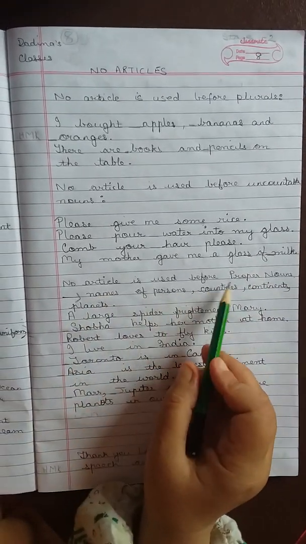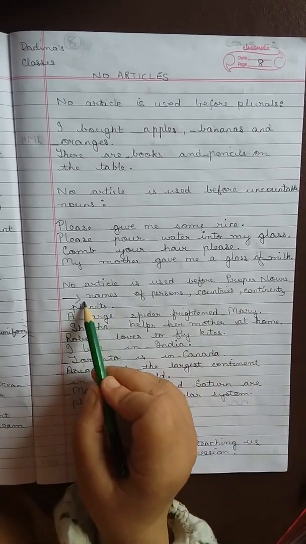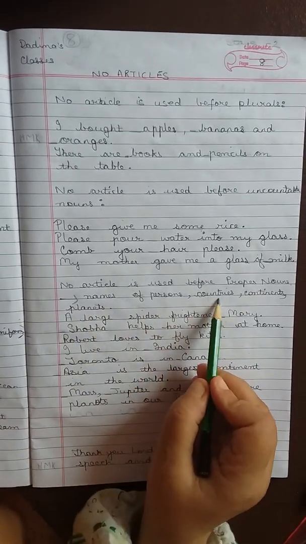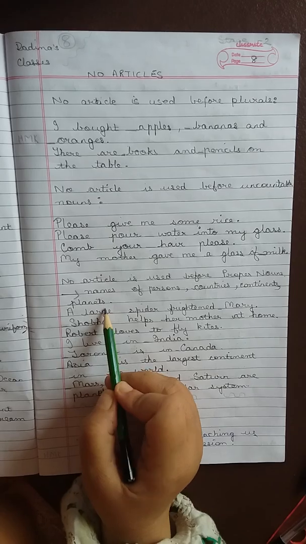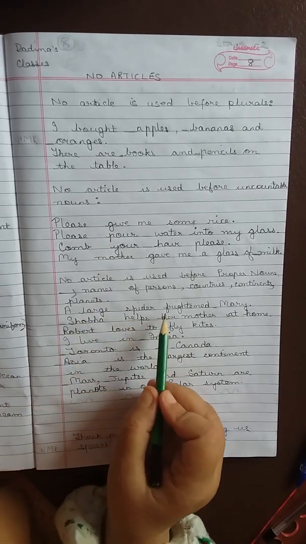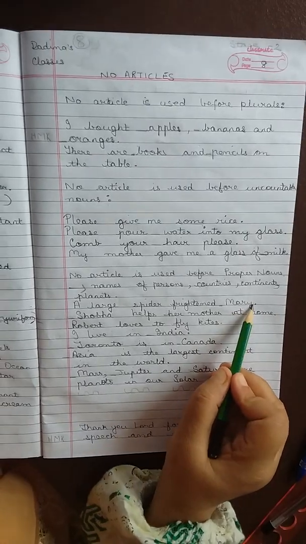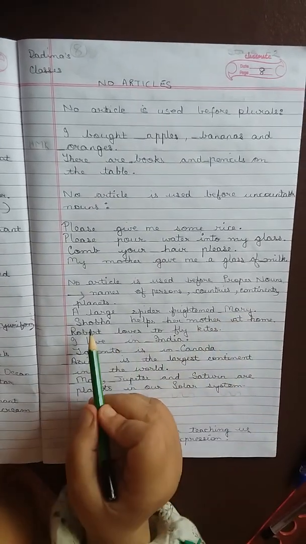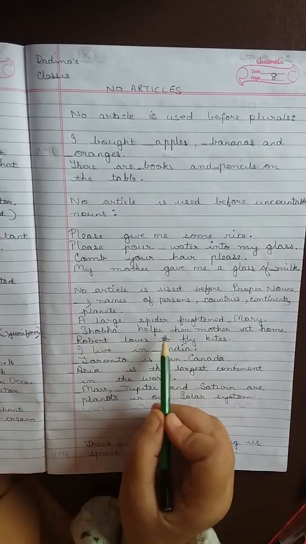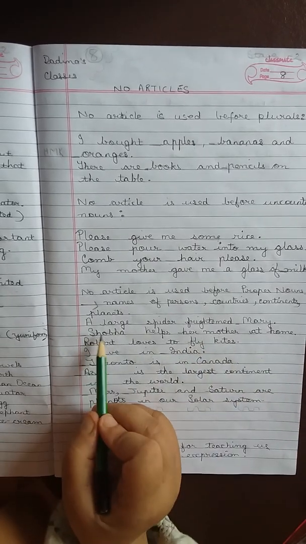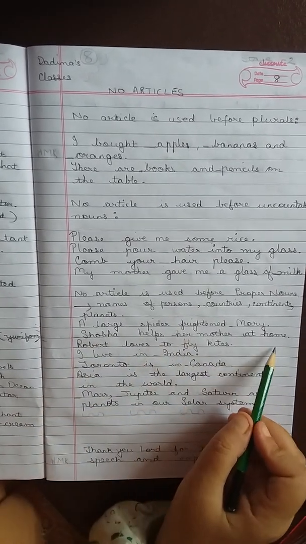No article is also used before proper nouns. Proper nouns means names of persons, countries, continents, and planets. A large spider frightened Mary. Not a Mary, although Mary is singular, we don't say a Mary. We don't say a Shobha helps her mother at home. We simply say Shobha helps her mother at home.